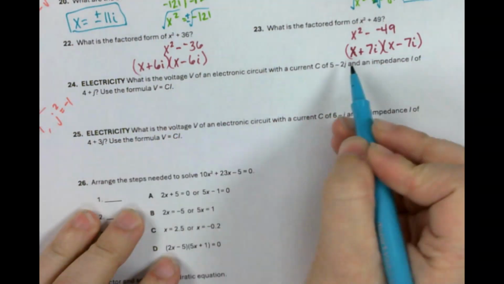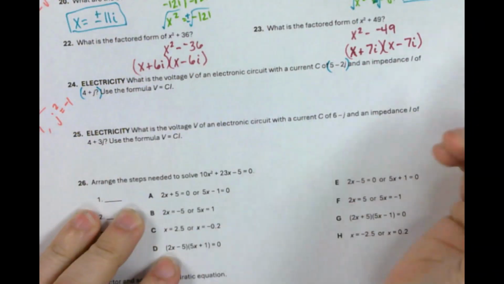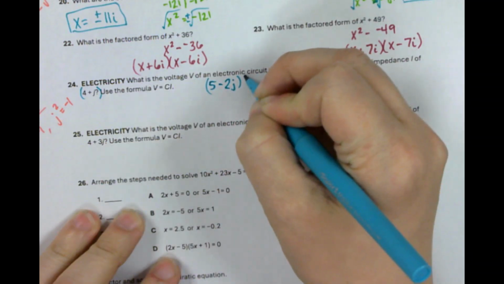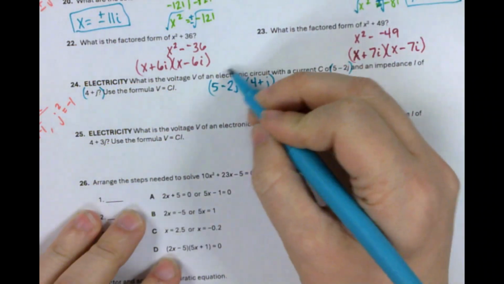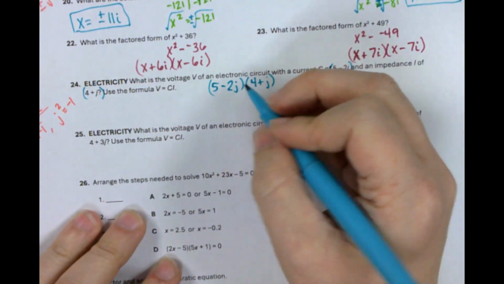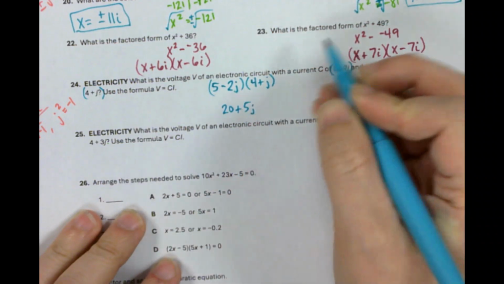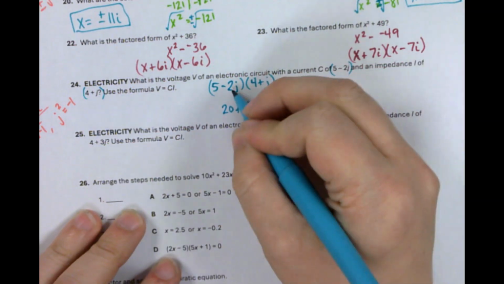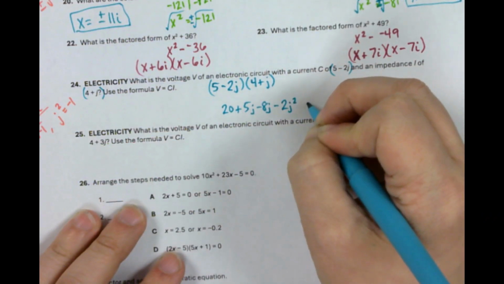C times I means we are going to multiply our C and our I. So we have 5 minus 2j times 4 plus j. That means we do all the distributing. 5 times 4 is 20. 5 times j is 5j. Negative 2j times 4 is negative 8j. Negative 2j times j is negative 2j squared.